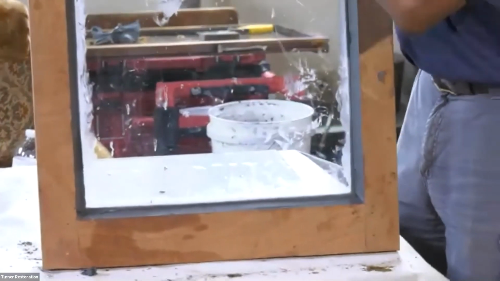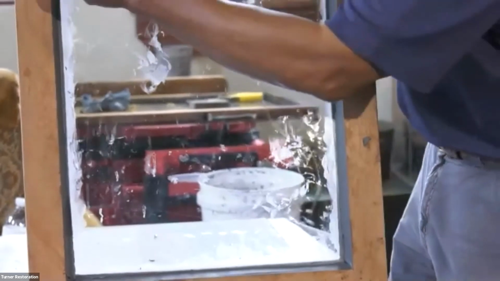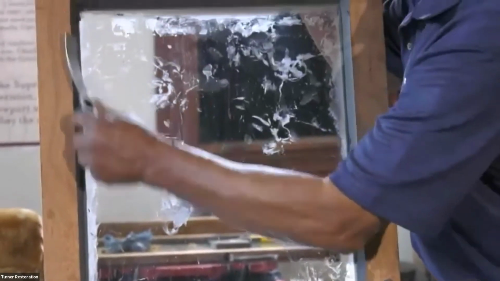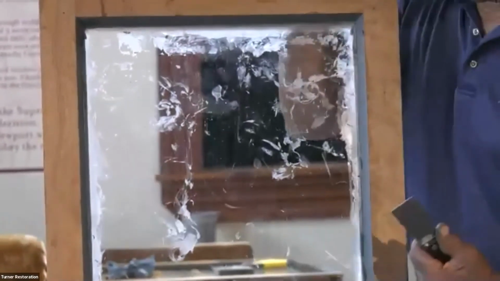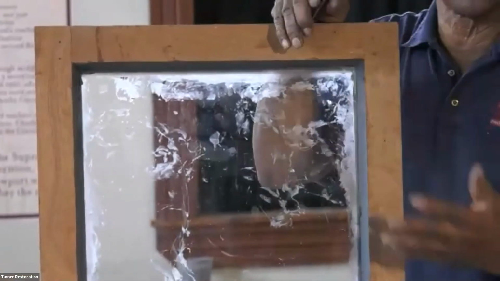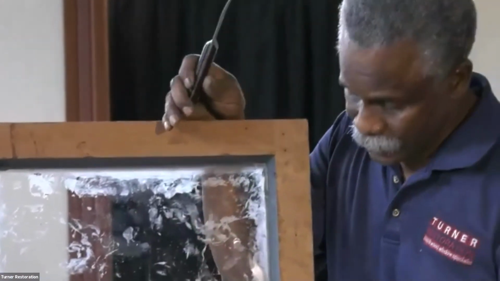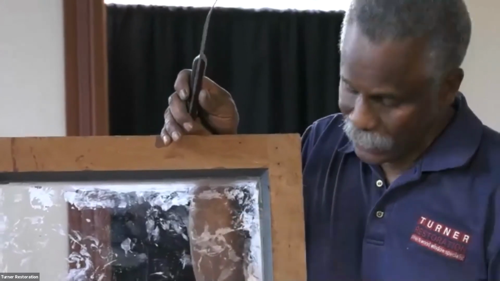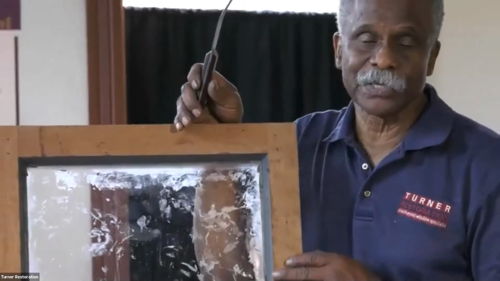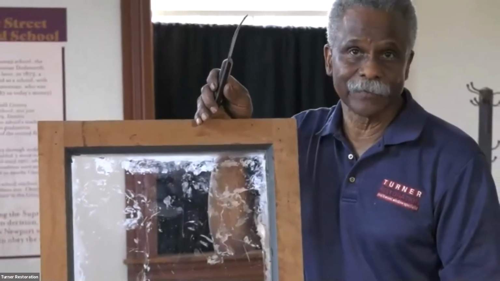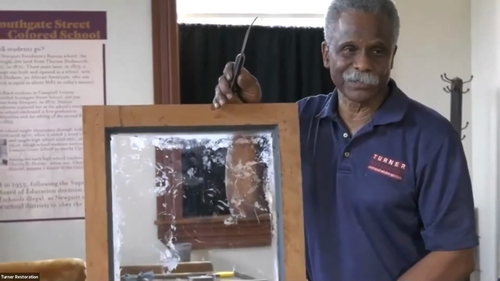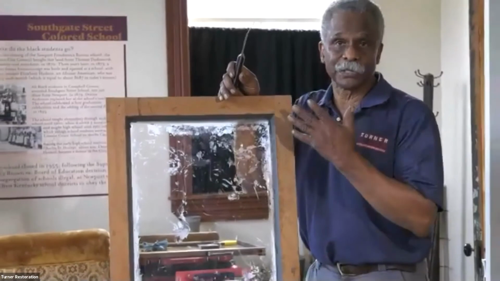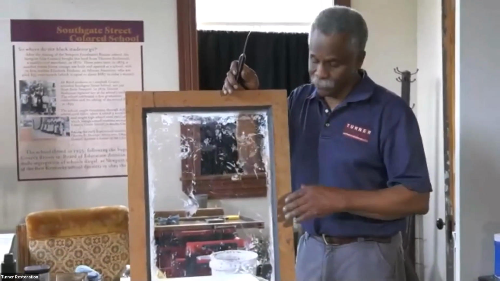When this dries, the beauty of this also, again, I said that your glazing will harden up within 48 hours because it is an oil-based glazing compound. The oils are released and they go to the surface, and as they come to the surface, they create a skin or a film on top.